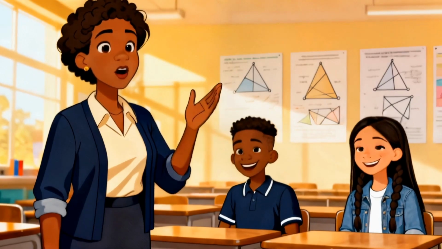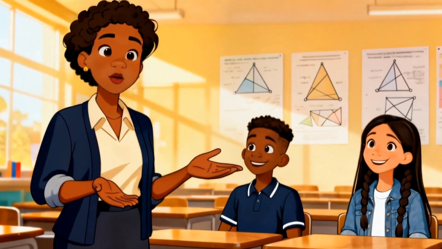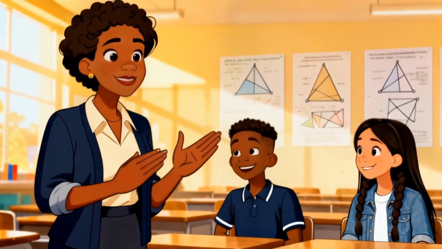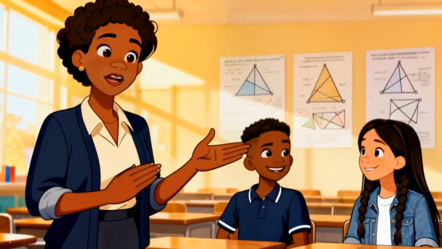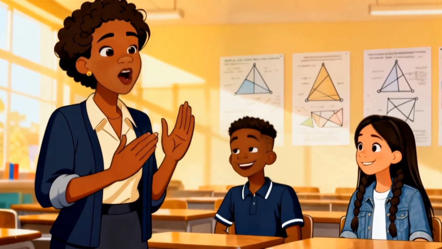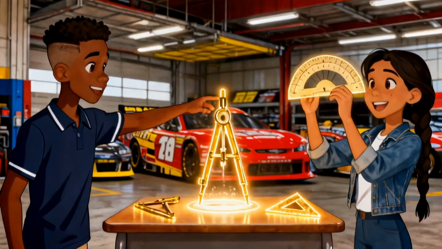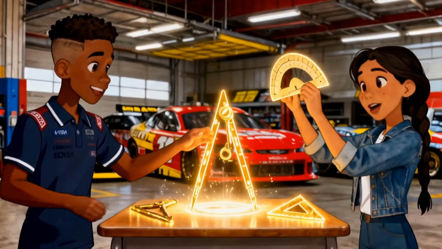Let's get started and get to know the materials needed to complete the pine car. We're building pine cars, but you're not just students anymore. You're NASCAR Apprentices, and I'm your head judge. Your mission: design the fastest car using only geometry concepts. This is awesome! Let's design the ultimate race car.